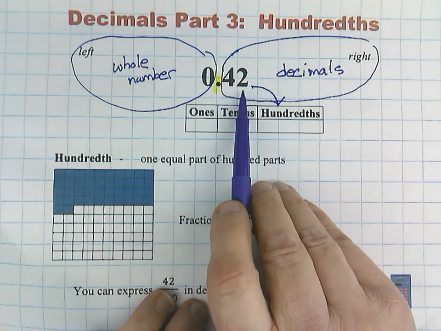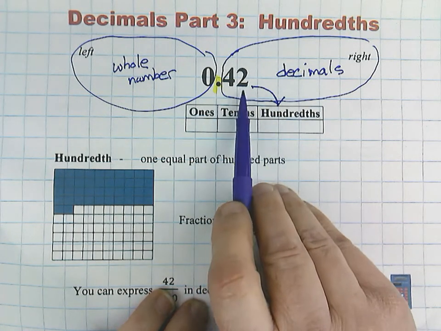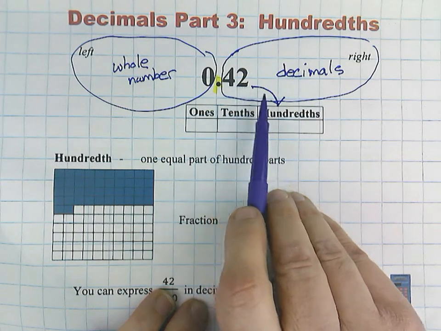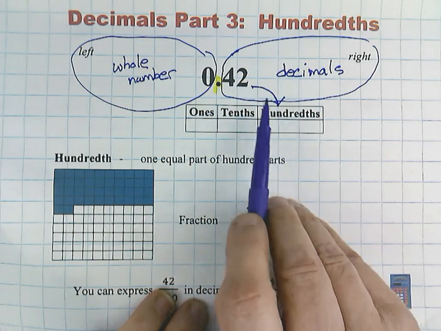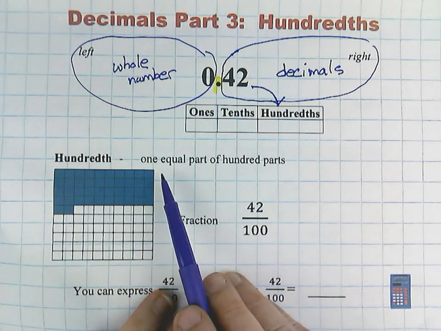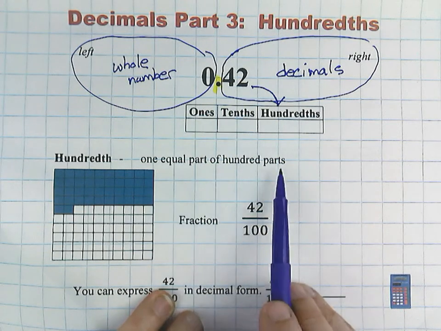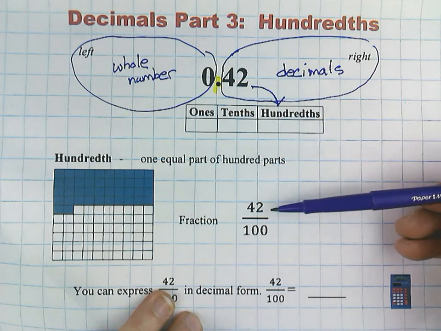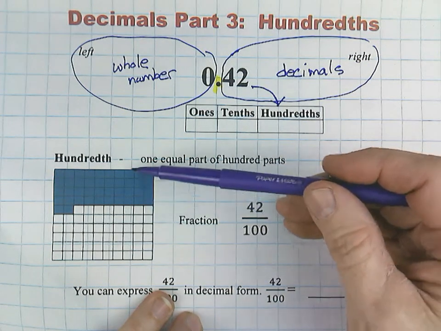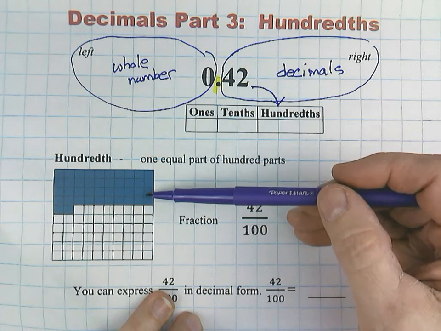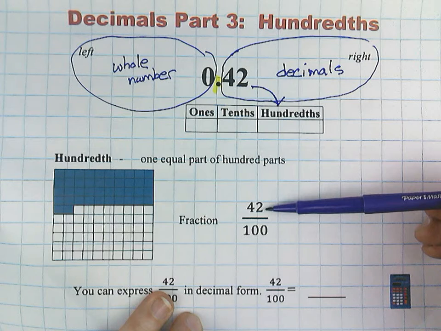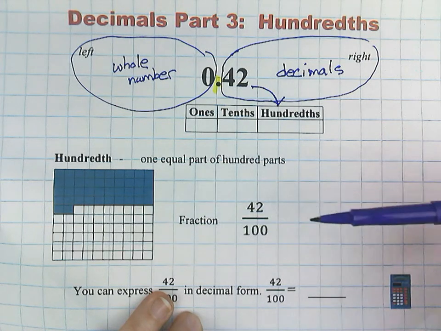And when we read decimals, we say the name of the last digit. So in this case, 42, the 2 is in the hundredths place value, and we would read that as 42 hundredths. A hundredth is one equal part out of 100 parts. So for example, our fraction here is 42 hundredths, and the blue part here would be 10, 20, 30, 40, 41, 42, shaded in blue, out of a total of 100 of the fraction.